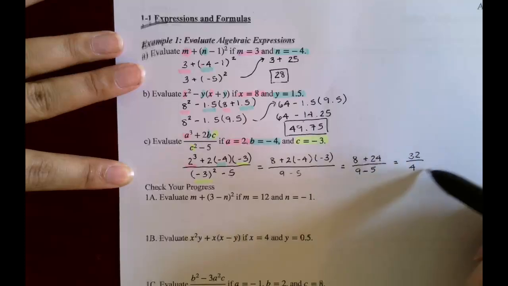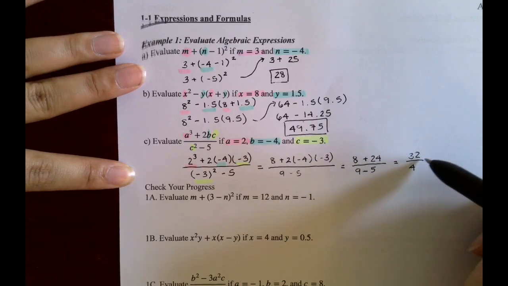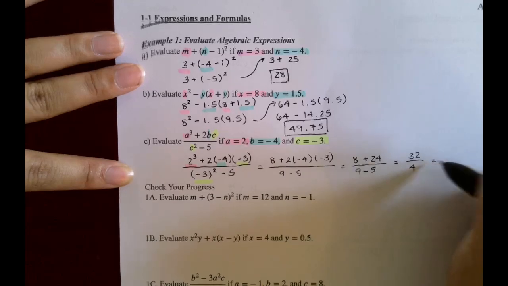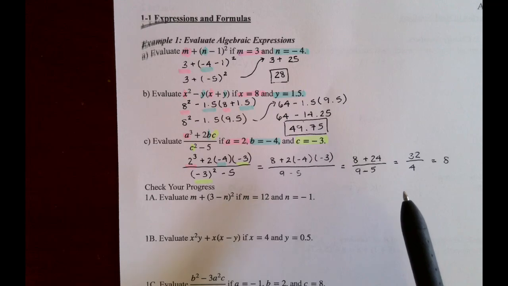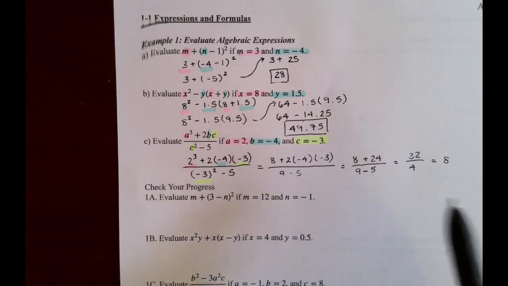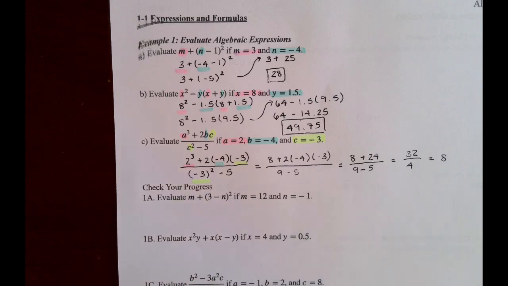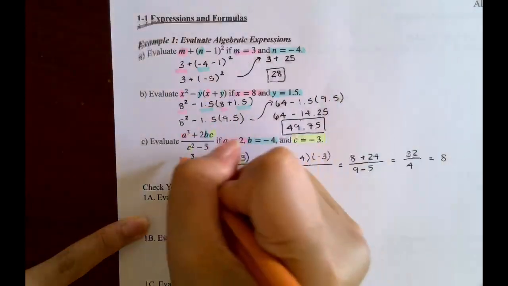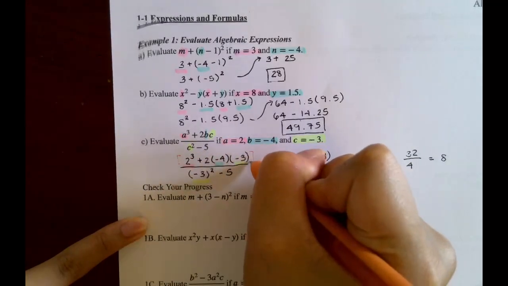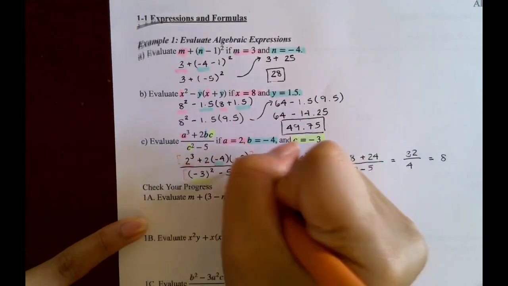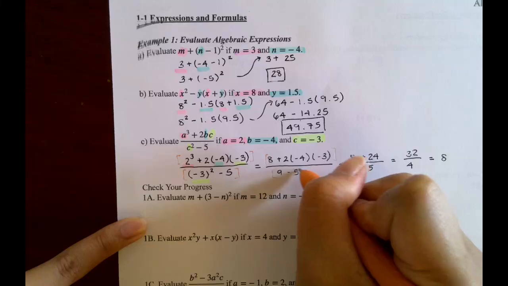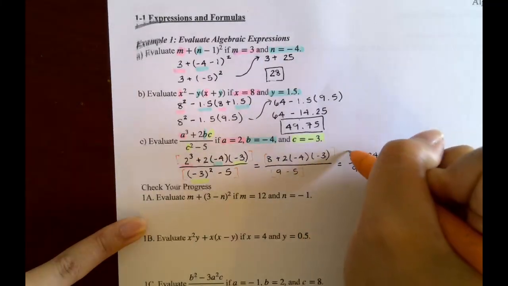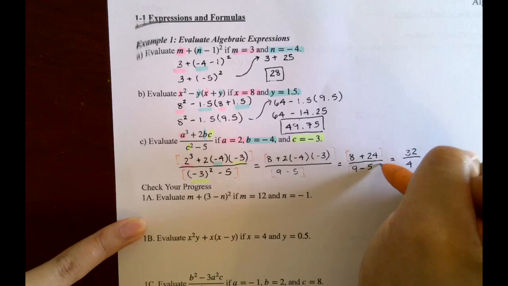And then here, fractions are division problems. So 32 divided by 4 is 8. The reason why I didn't do the divide, even though divide comes before addition and subtraction, is because fractions are an invisible grouping. The numerator has an invisible grouping symbol around it, and so does the denominator. So I have to do this grouping before I do this division.